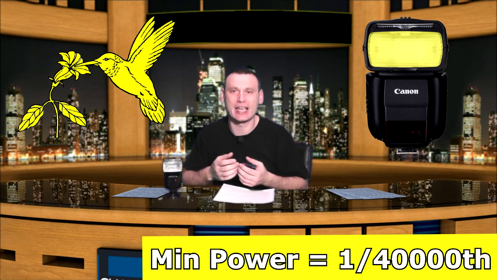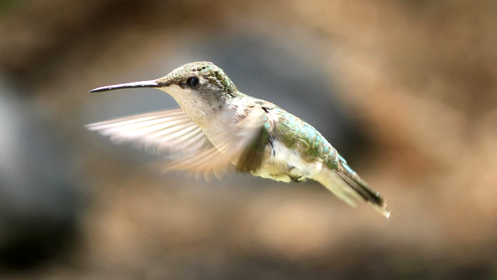However, if we photographed a hummingbird with the lowest power setting on SB900, then that flash duration speed would be 1/40,000th of a second, which is a lot faster, and the chances are we are now going to freeze the hummingbird's wings whilst it is in flight, just like we see here in the photograph. So there you go, guys. That is basically what flash duration is in photography.